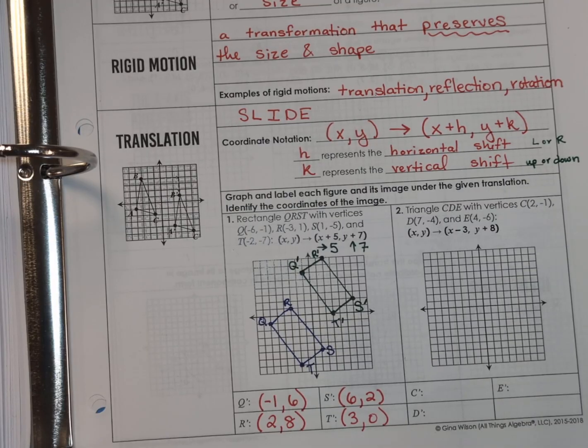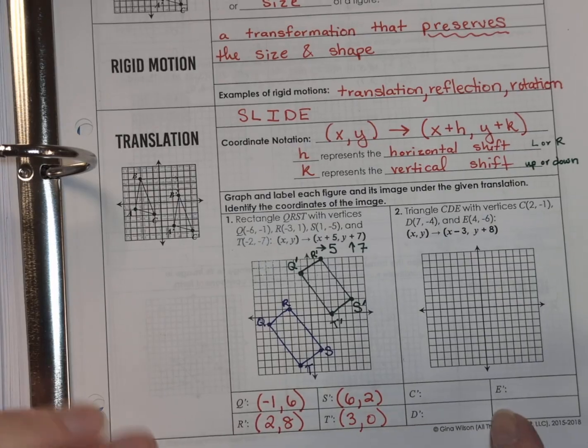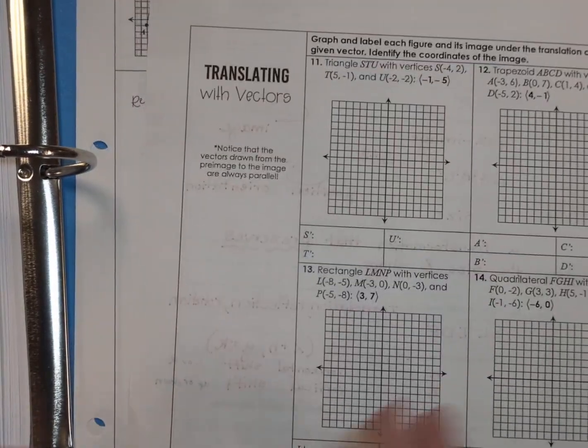And please make sure when you're writing your coordinates, what should they have around them? Parentheses. I'll just double check. Alright, take paper, turn over.